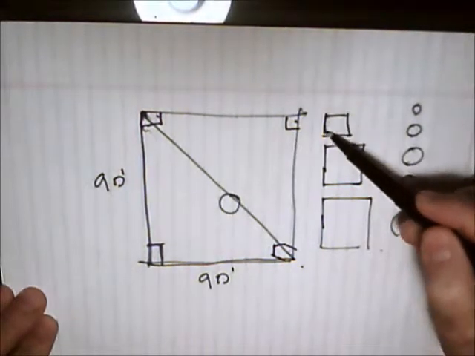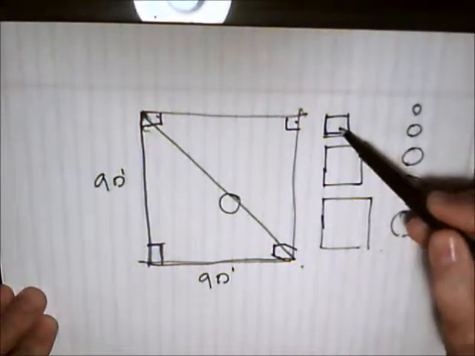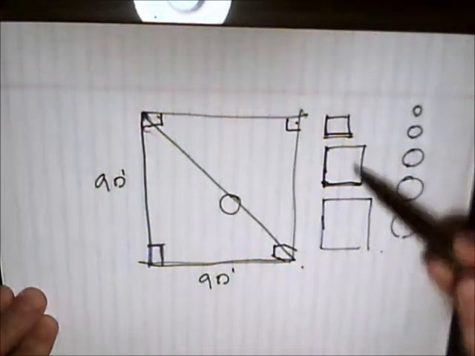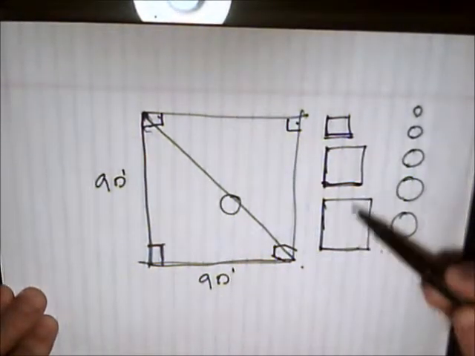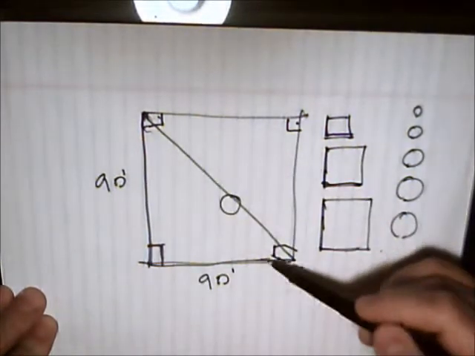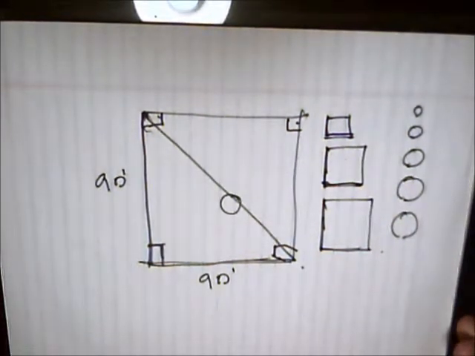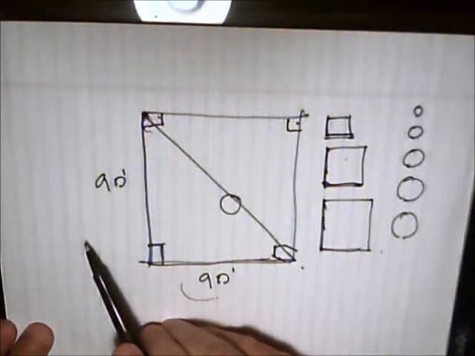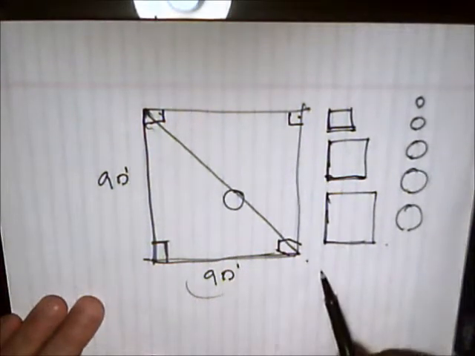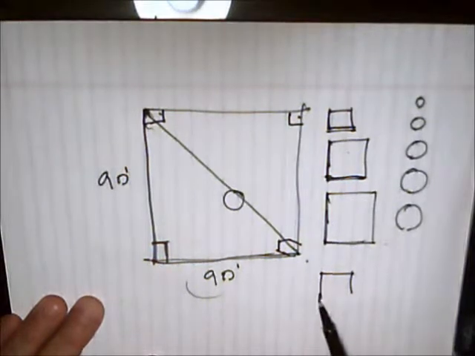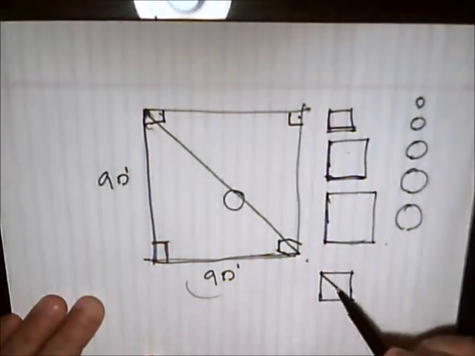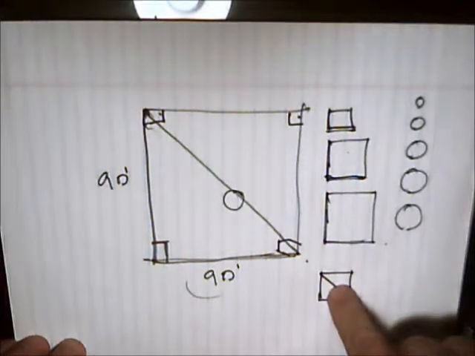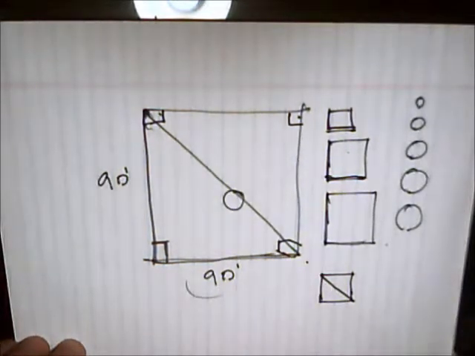It means the ratio of this side to this side in this square is the same as the ratio of this side to this side in any square. So rather than deal with huge numbers like 90, let's deal with a square that's 1 by 1. And we're trying to find this. And I'll show you how this shortcut gets us from 1 foot to 90 feet.